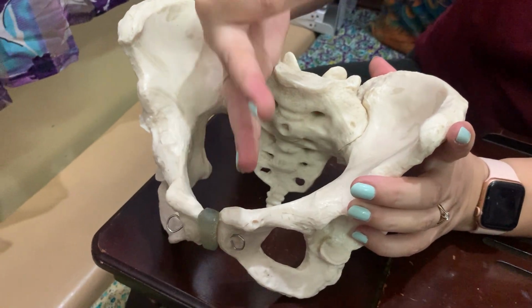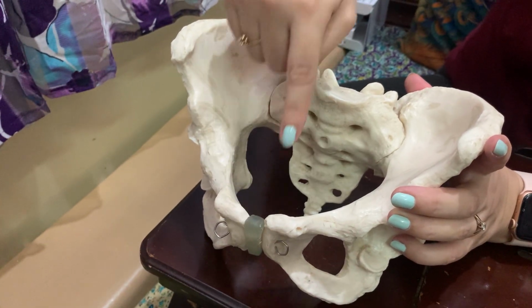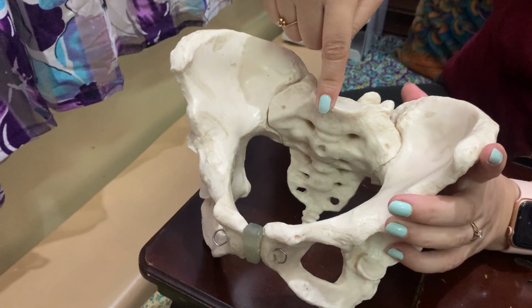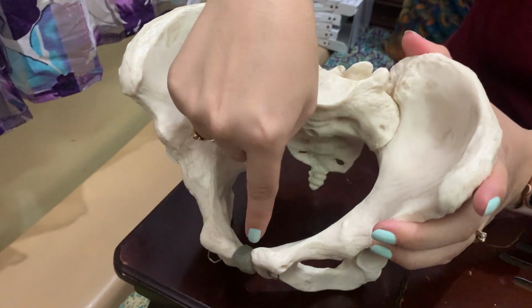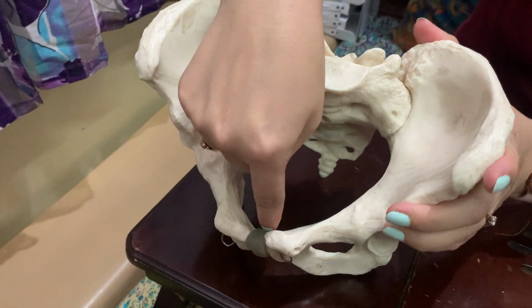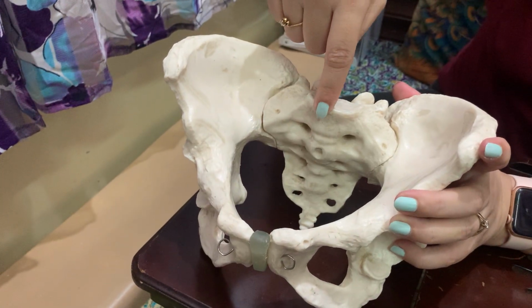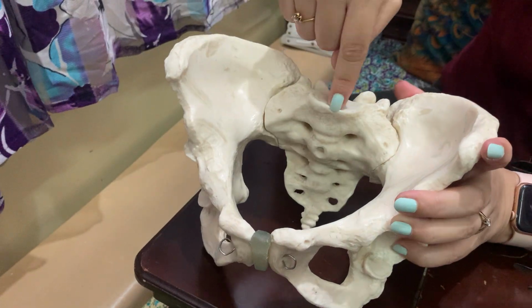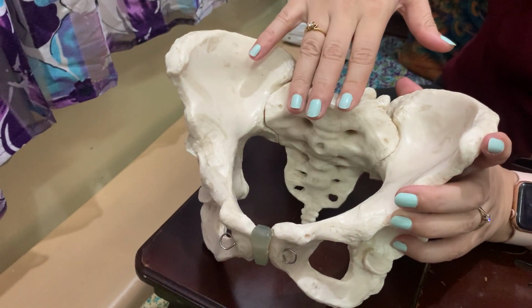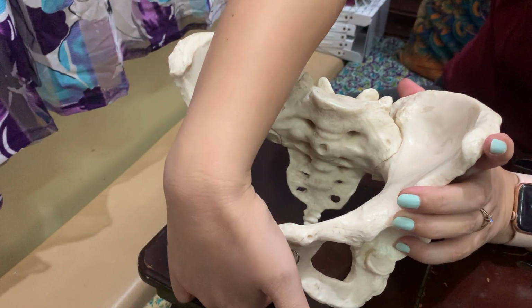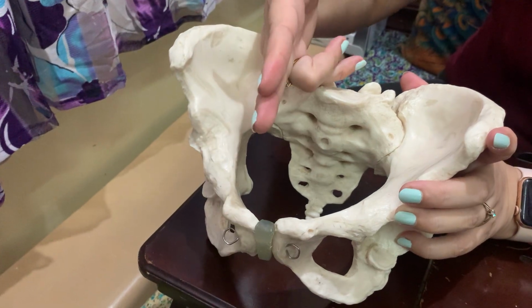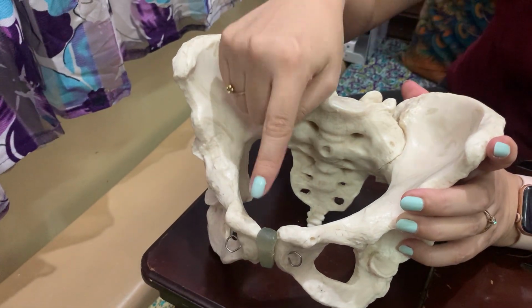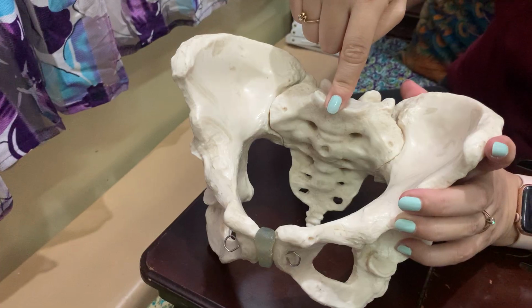AP diameters are 3. What? Anatomical or true conjugate, upper border to sacral promontory; obstetric conjugate, the middle portion of pubic symphysis to the upper border of sacral promontory; and diagonal conjugate, the lower border of pubic symphysis to the midpoint of the sacral promontory. Out of these, the measurable is only the diagonal conjugate. You measure it by a pervaginal examination, subtract 1.5 to 2, and you'll get an obstetric conjugate.